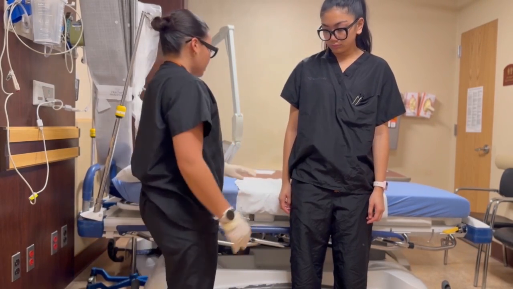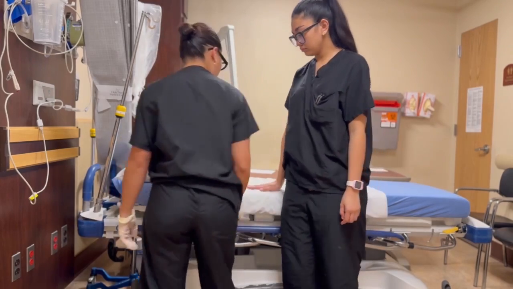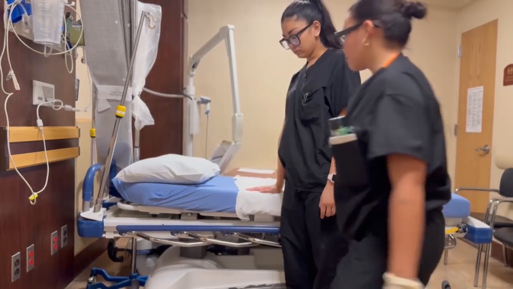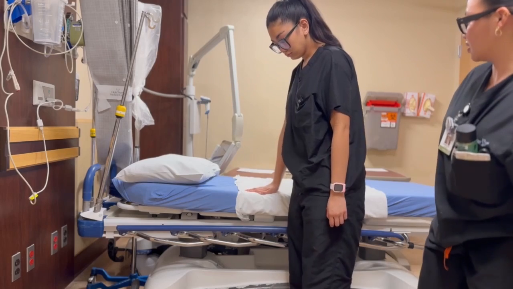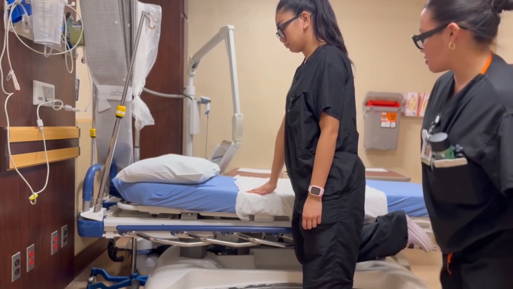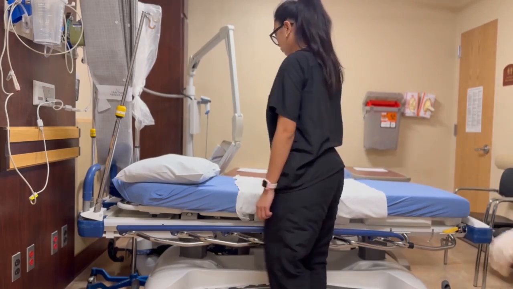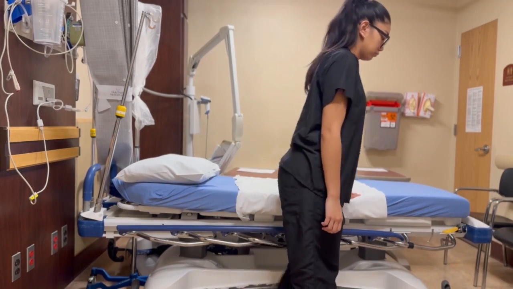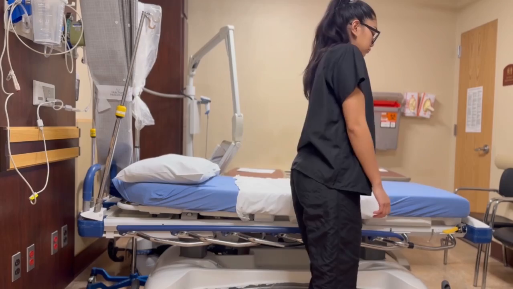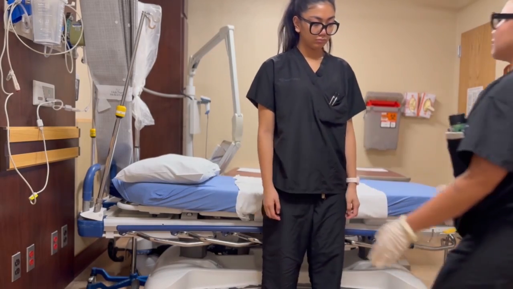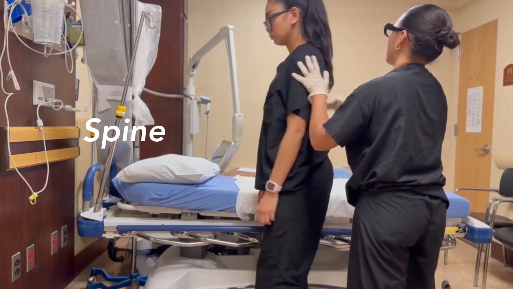Now put your hand against the stretcher like this. And you're gonna bend your right leg as far as you can backwards. As far as you can. Good. Any pain? No. And the left side will do the same thing. Any pain? No. Good. And now while you're standing, we're just gonna examine your spine.